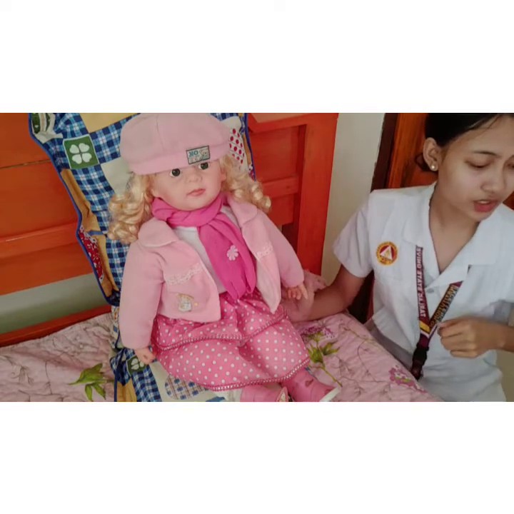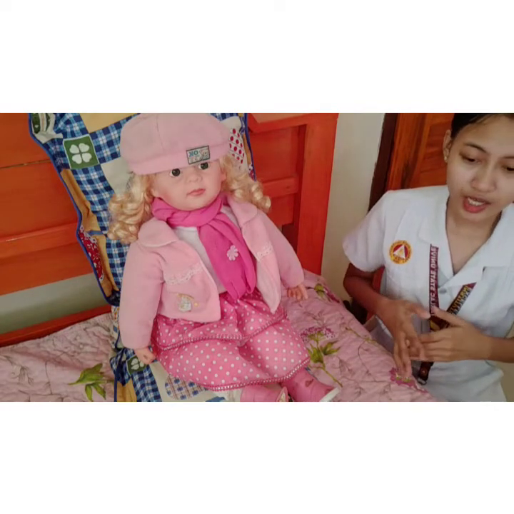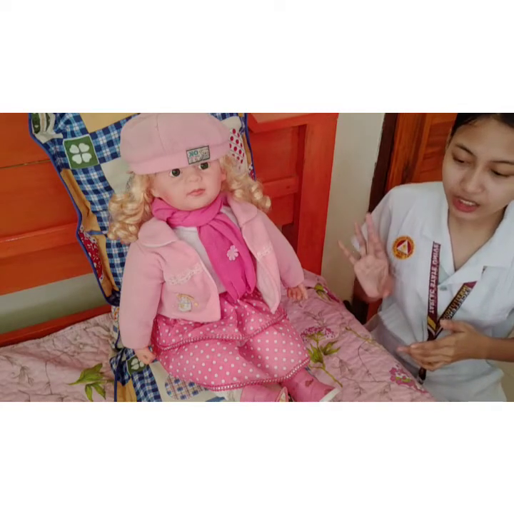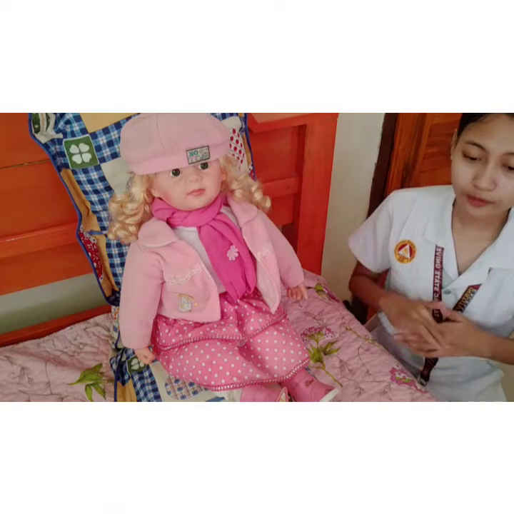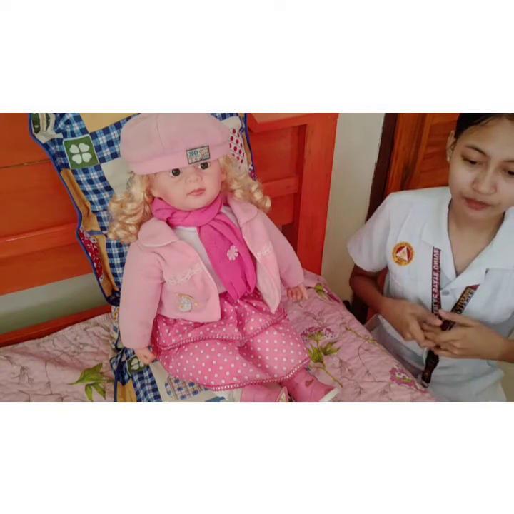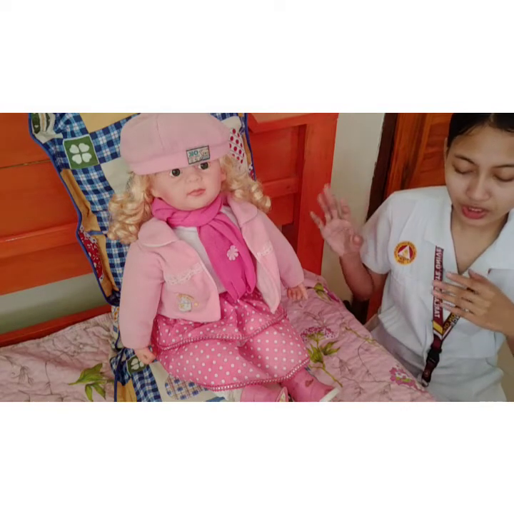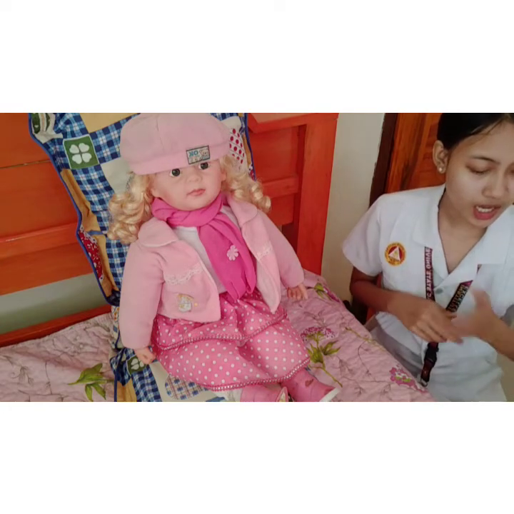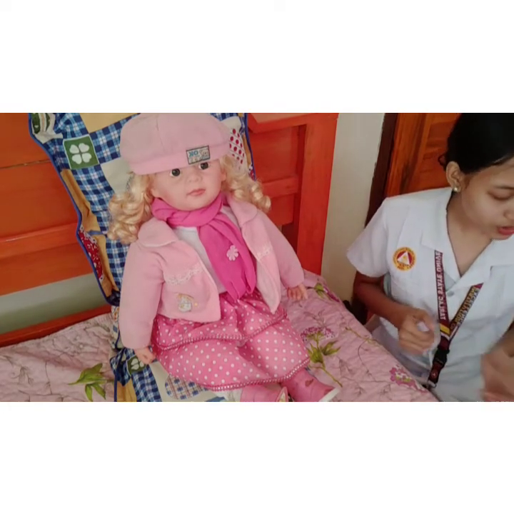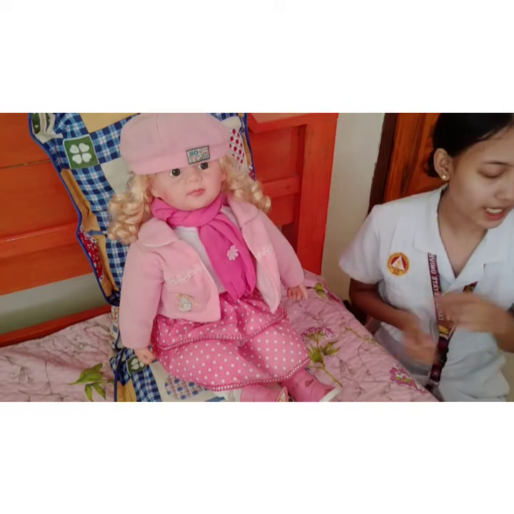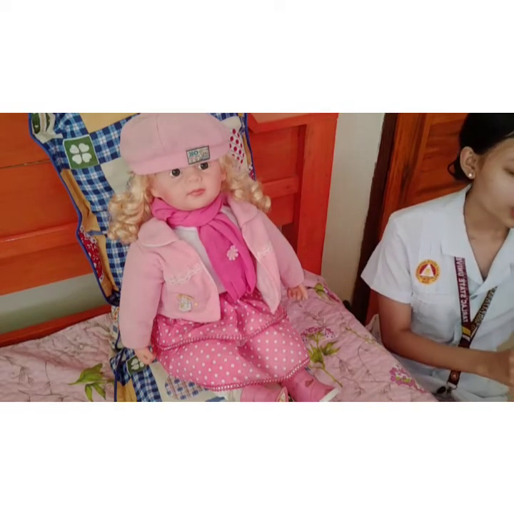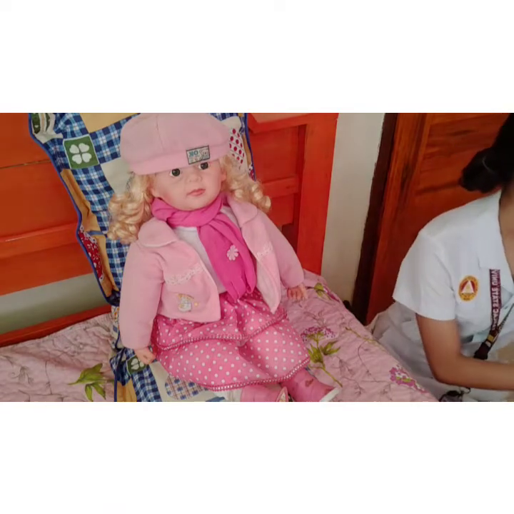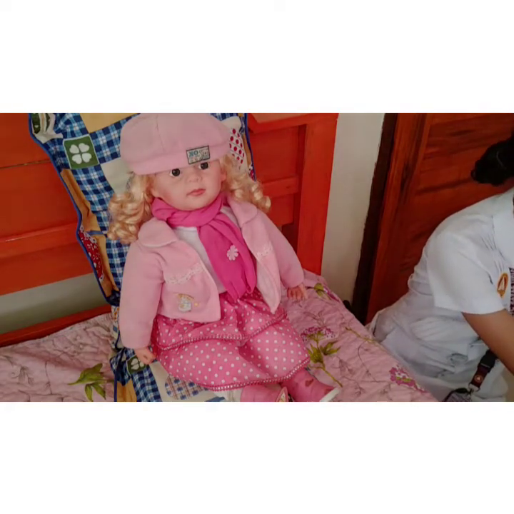And then, after that, we need to apply the gloves and clean the intact area of the wound. And then, after we clean the area, we need to dispose the equipment that we use and then perform the hand hygiene. So, I will be performing a hand hygiene, and then I will wear my gloves.